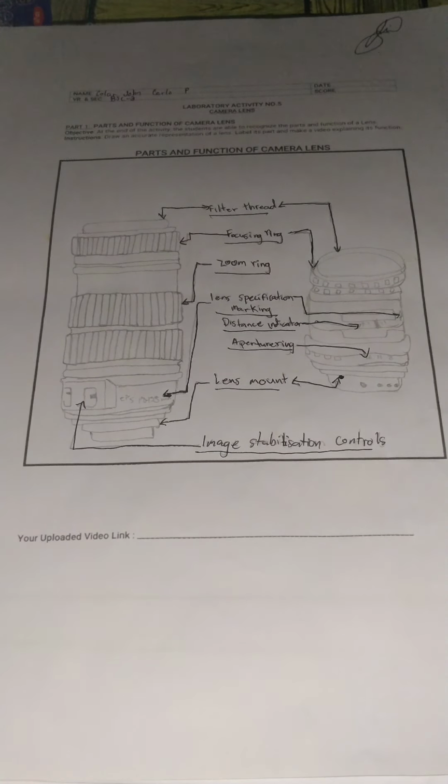And the last one is image stabilization, also referred to as vibration reduction, optical stabilization, vibration compensation, and shake reduction by different makers. It is a way that your lens or camera body compensates for unwanted movements, so you have a higher chance of getting a sharp shot.